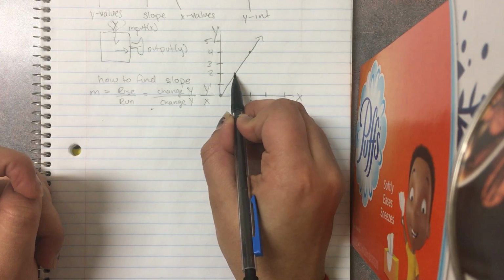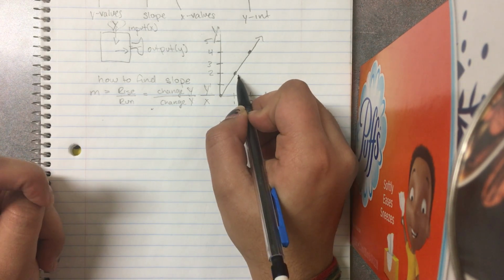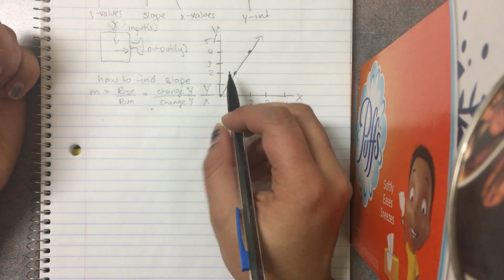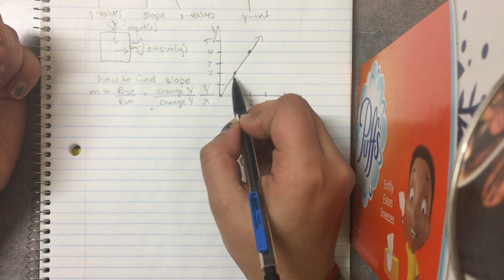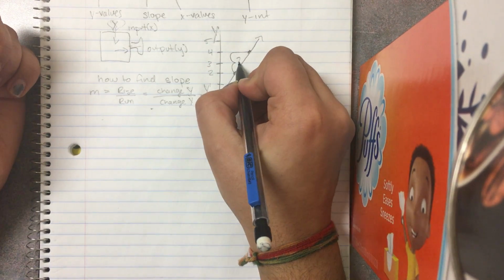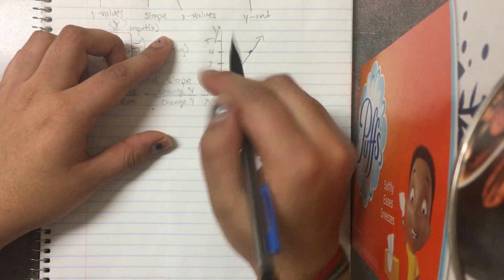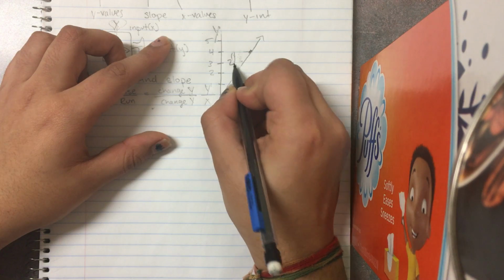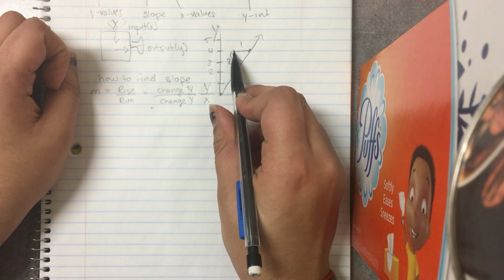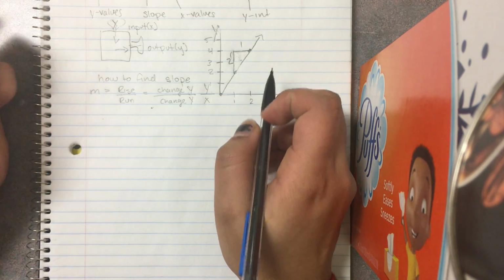In this case, we have to start with one point and end on another point. We're going to start with this point right here, and end with this point. We need to figure out how much we rose and how much we ran. Rise is the y part, so we go up the y-axis until we hit our point: 1, 2. So we have 2 for the rise. For the run, we go across 1. So we rose 2 units and we ran 1 unit.